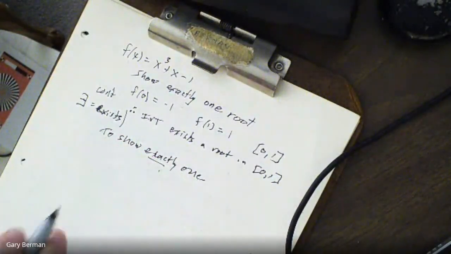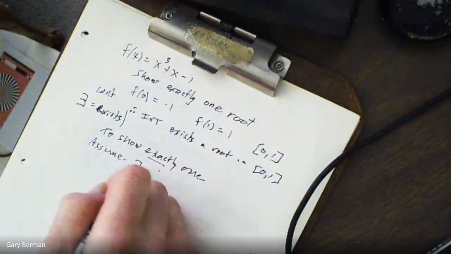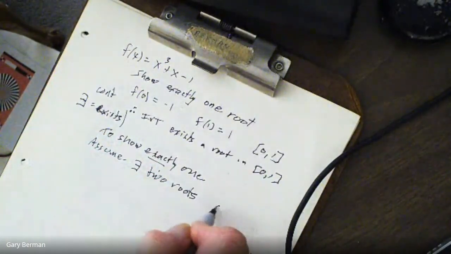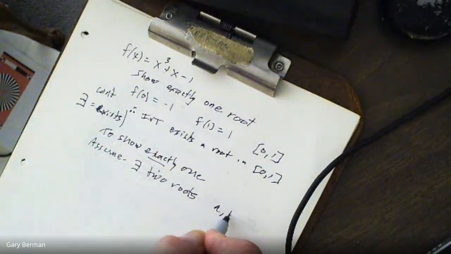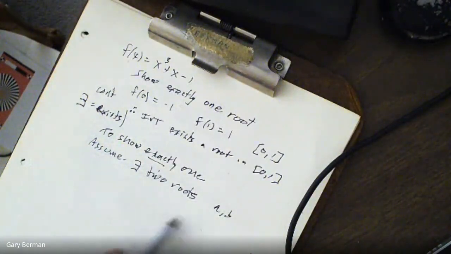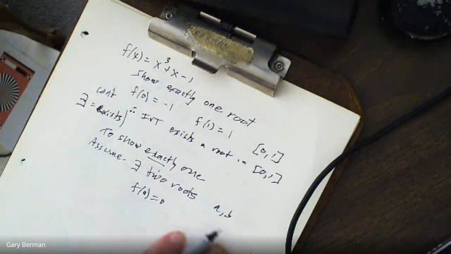We're going to assume there are 2 roots. Assume there exist 2 roots. We'll call them x equal a and x equal b. This is not the same, we're not using a and b otherwise. Now, by definition, if x equal a is a root, that means that f of a is 0. If x equal b is a root, it means that f of b equals 0. And we're assuming this function has 2 roots now.